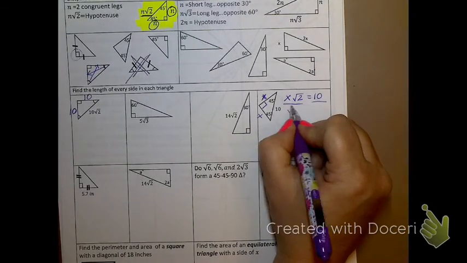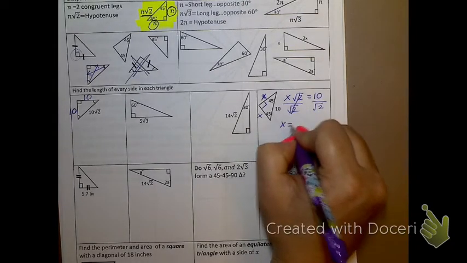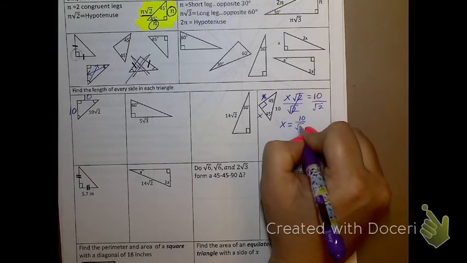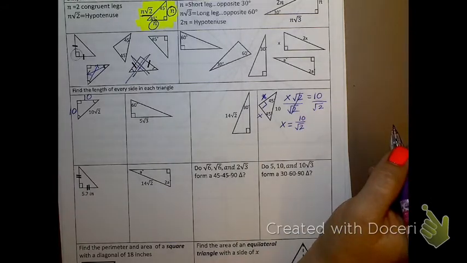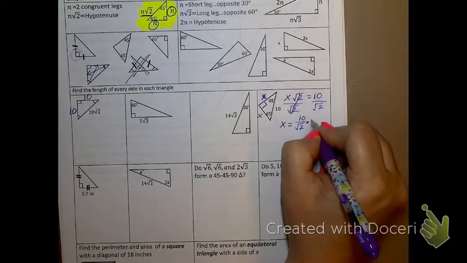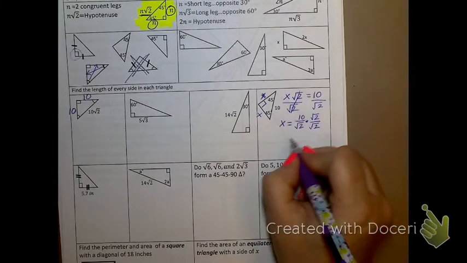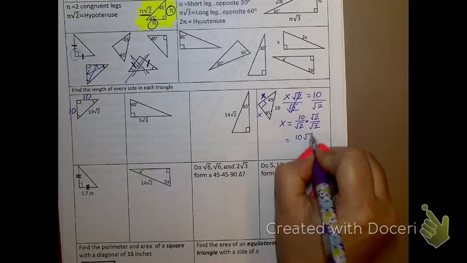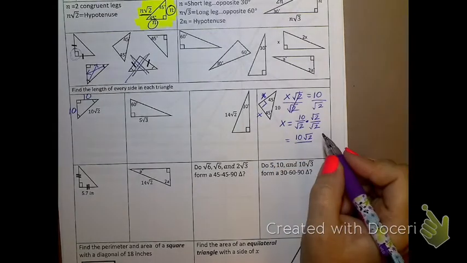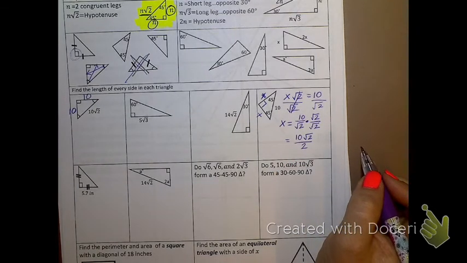Divide by radical 2. So x is equal to 10 over radical 2. Now there's a little problem with that answer. What's the problem with that answer? Can't have a radical in the denominator. So how do I get rid of it? Multiply by radical 2 over radical 2. What does that give me? 10 radical 2 over radical 4, which is 2. Can I simplify it any further?